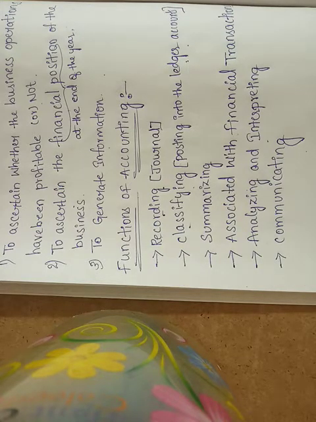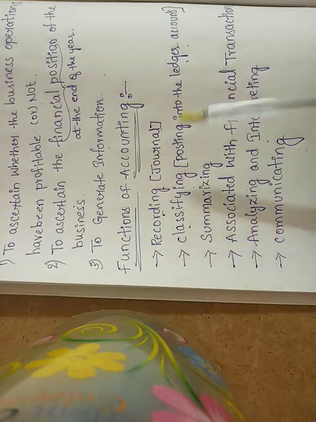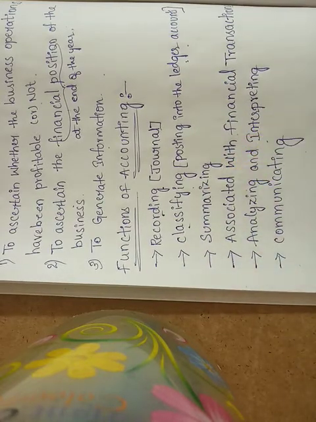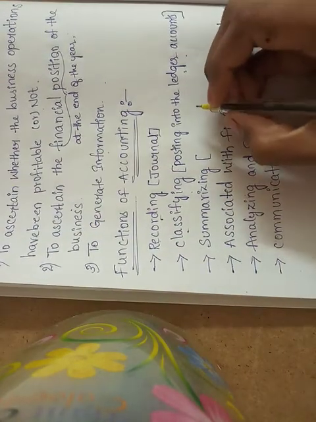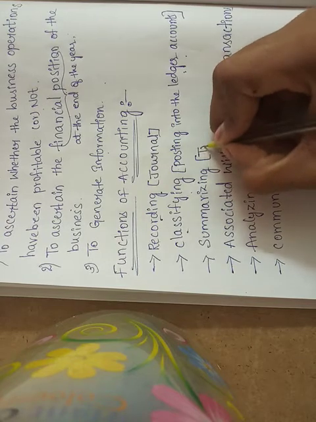Next is summarizing. Summarizing means what? Summarizing includes presenting the classified data in an acceptable and practical manner, which is useful to the internal and external users of accounting statements. So this process of summarizing involves preparing the trial balance.